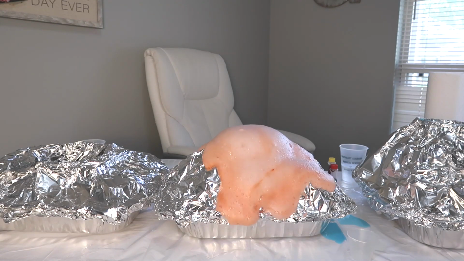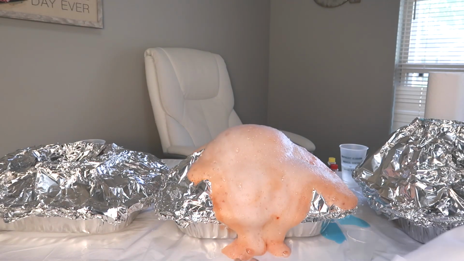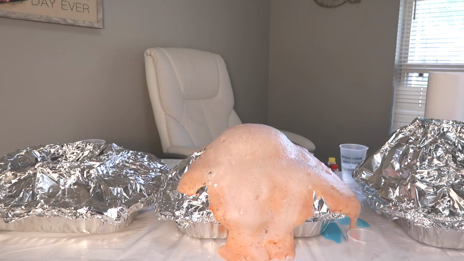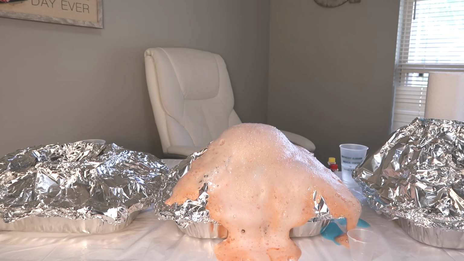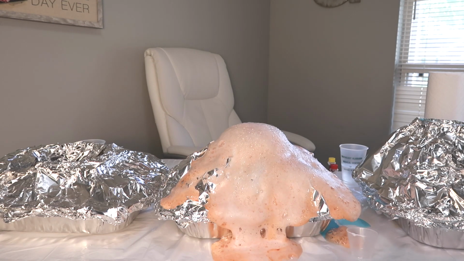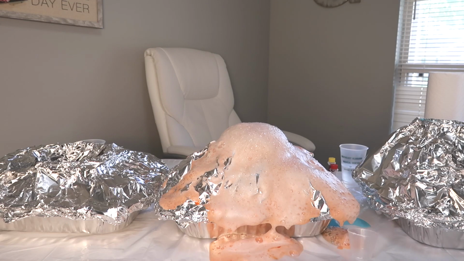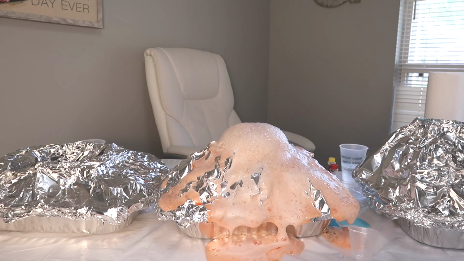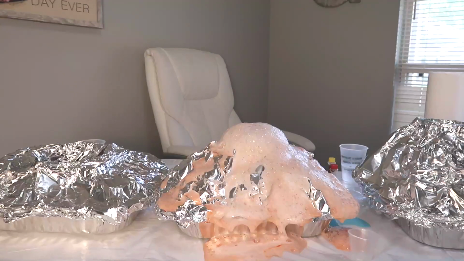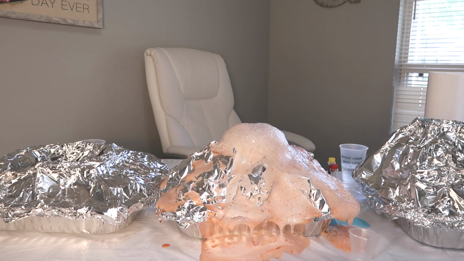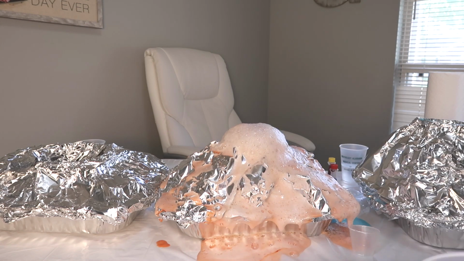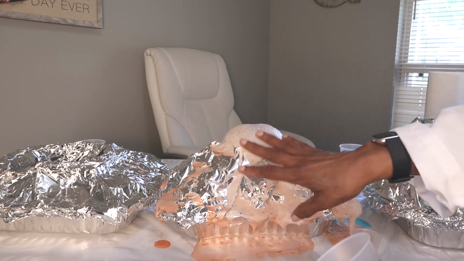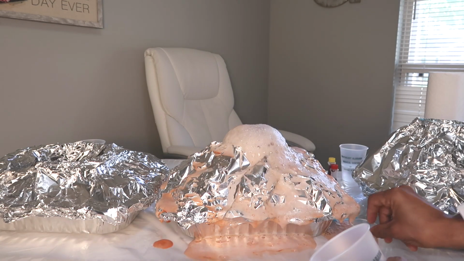See how fast that's going? And it's spreading out all over the table. Look how fast, because it's going fast, it's spreading and spreading. That's because the viscosity is thinner, and when the lava comes out, it begins to spread and go way out and build a wider volcano.